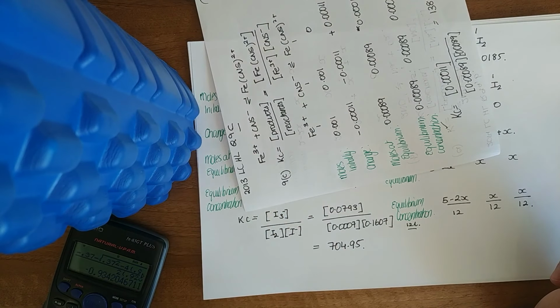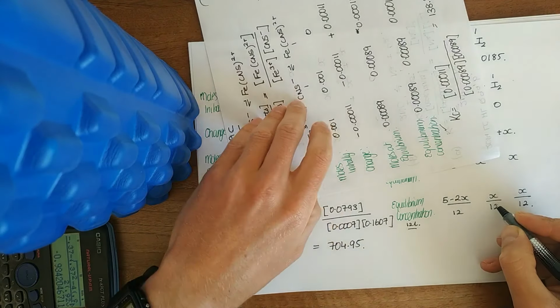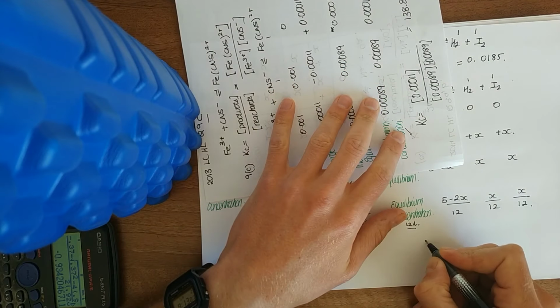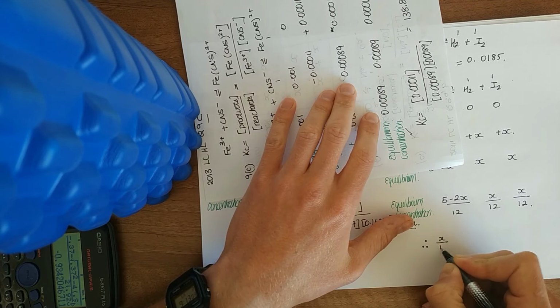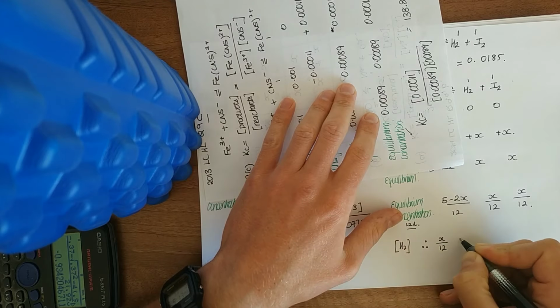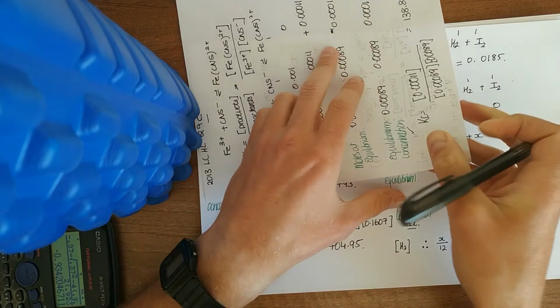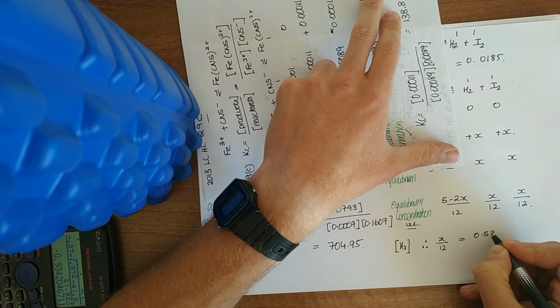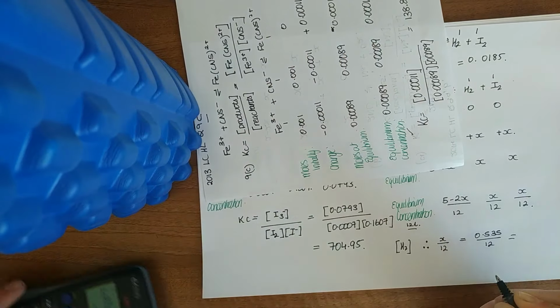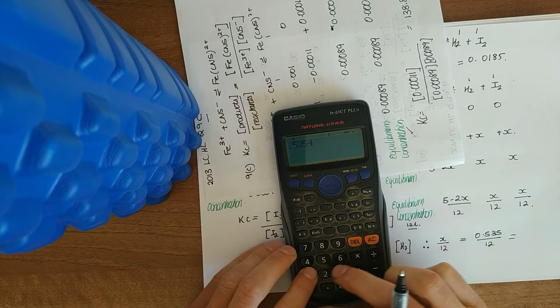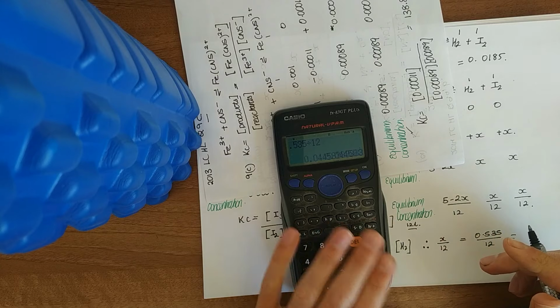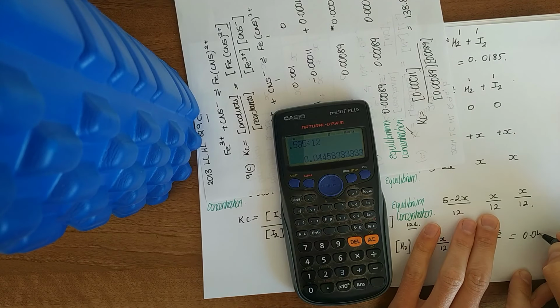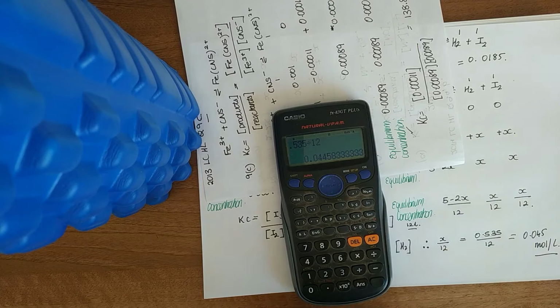And what did they ask you for? Calculate the equilibrium concentration of hydrogen gas. So equilibrium concentration of hydrogen gas is our X over 12. This is H2 in moles per litre. That's why you're dividing by 12. And X is 0.53 over 12. 0.045, say, moles per litre, which brings us back to your 1 litre.